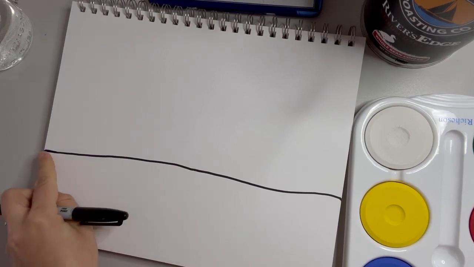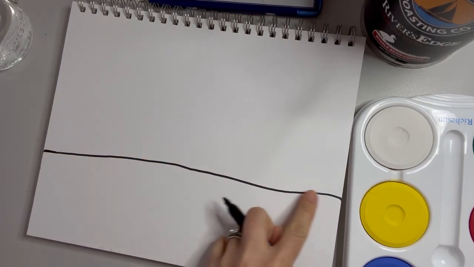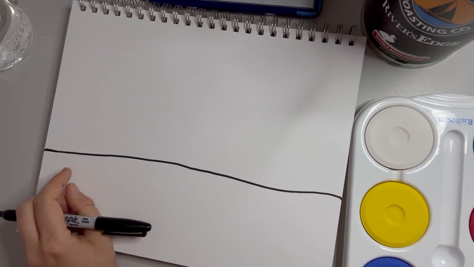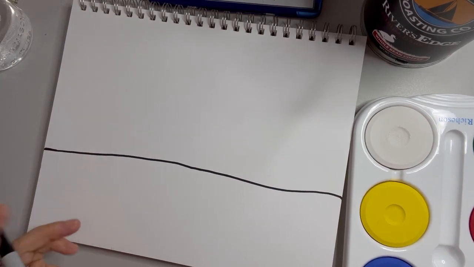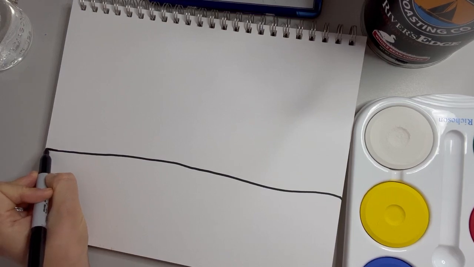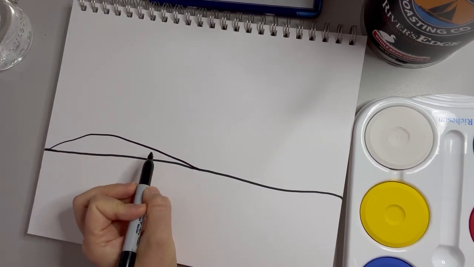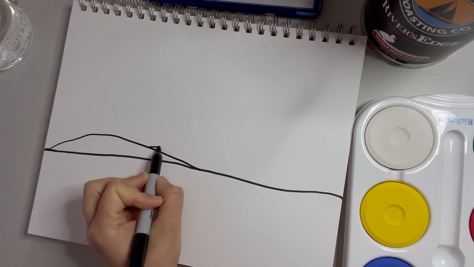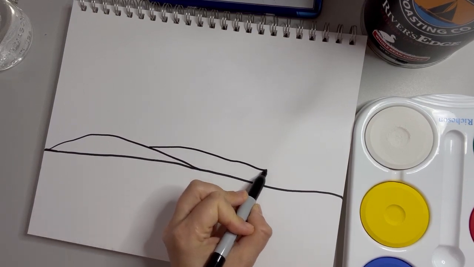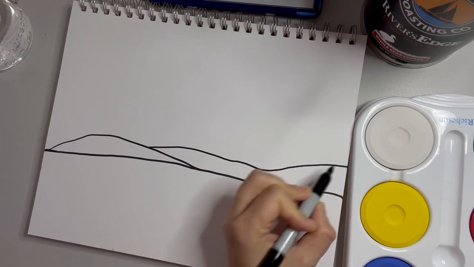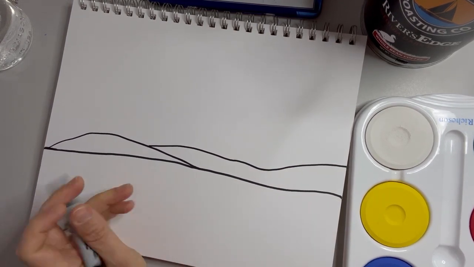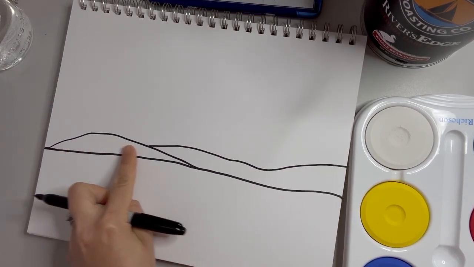So here's what I'm gonna do. I can decide whether I want my horizon line to be straight, although in nature is land straight. It's usually, in many instances, not completely straight, all right? I'm gonna go ahead and add some little hills here. So I'm not adding my mountains yet, but this is along the, I would say, middle ground.